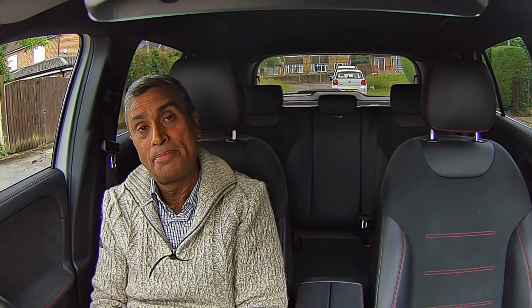The reverse light also has another advantage, and this is for night. If you're reversing at night, that little light at the back will help you to see where you are going and hopefully prevent you from hitting the curb.